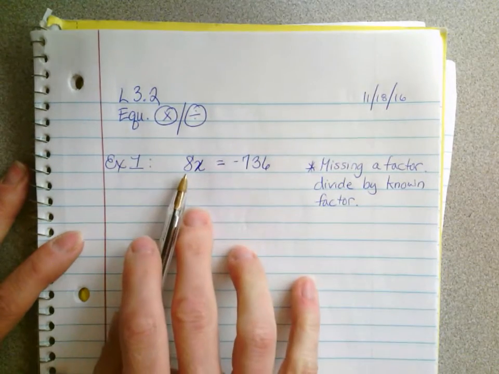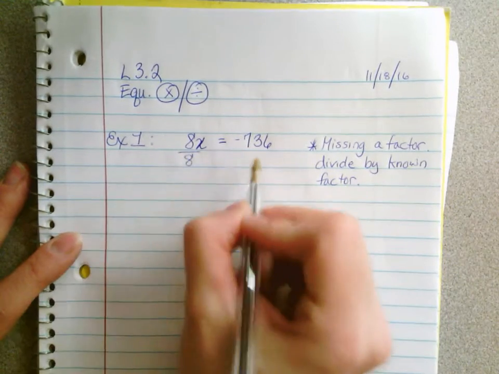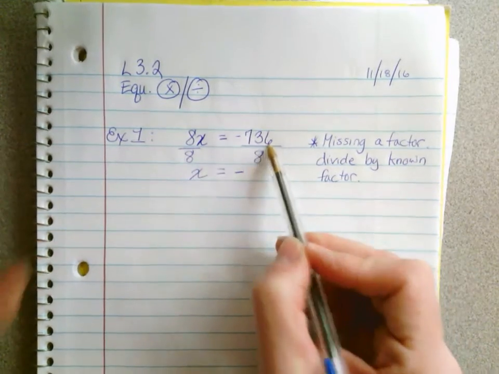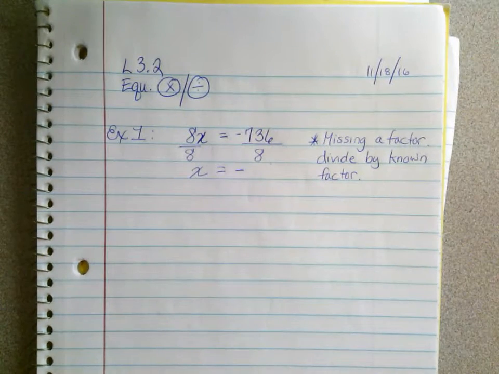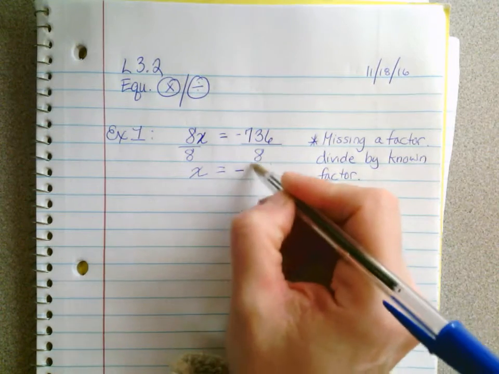Okay, 8 is the factor we know. So if I divide both pieces by 8, a negative divided by a positive, I know that's a little bit of a rule that some of us struggle with from time to time, so be on the lookout for that yourselves. Divide by the 8 and tell me what you come up with. Negative.